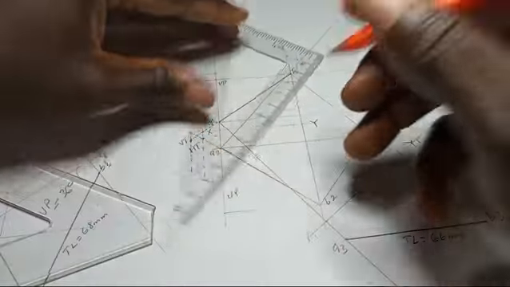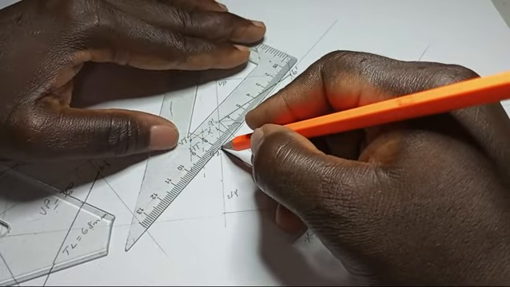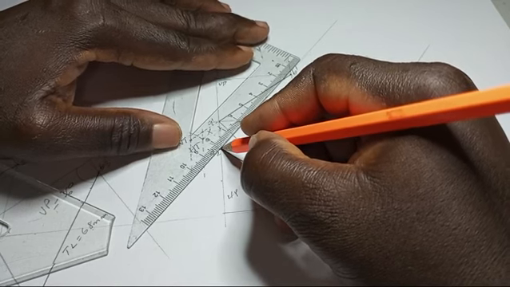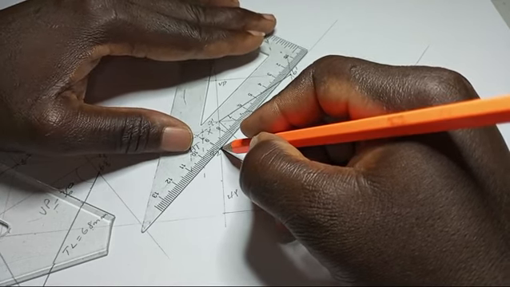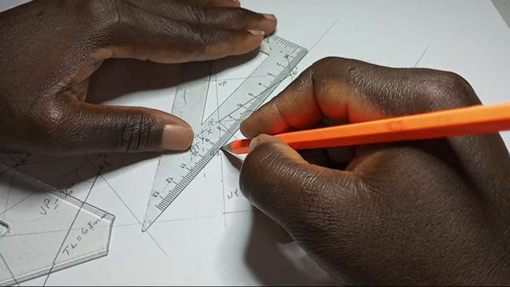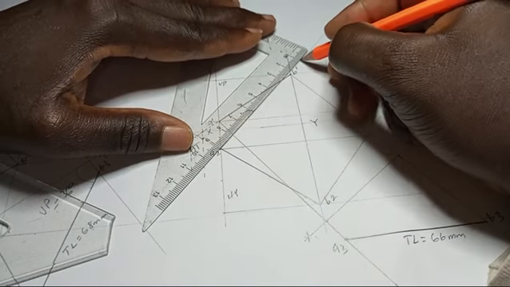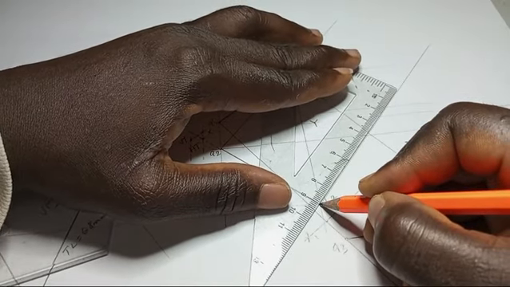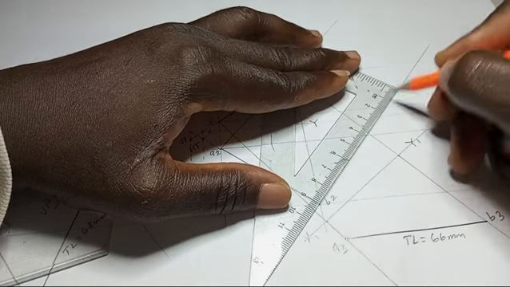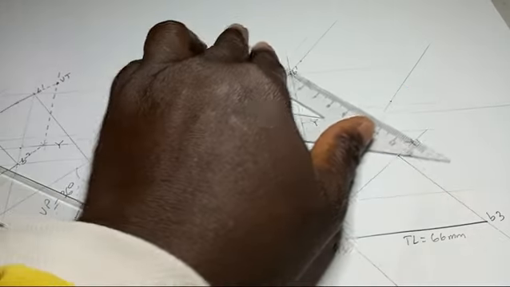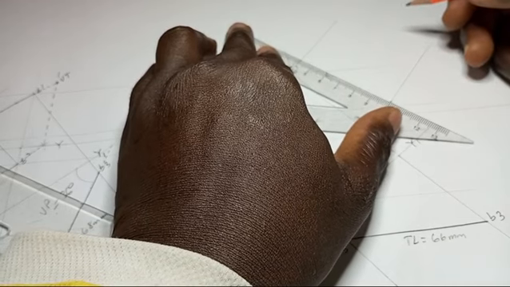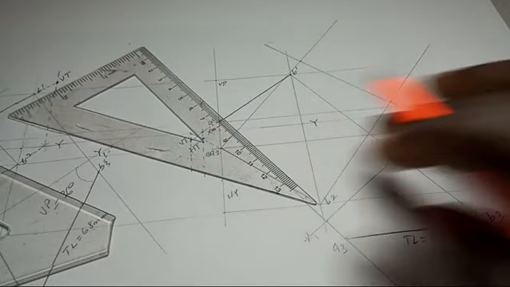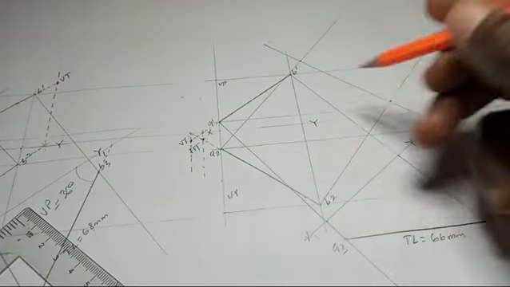Now let me take measurement for my line parallel to A2 B2. From 9 to 1, that will be 80. I'll take 1 here, come to this other side too, from 9 to 1. Then I can now draw my X2 Y2 line like that. So now let us take our measurement.